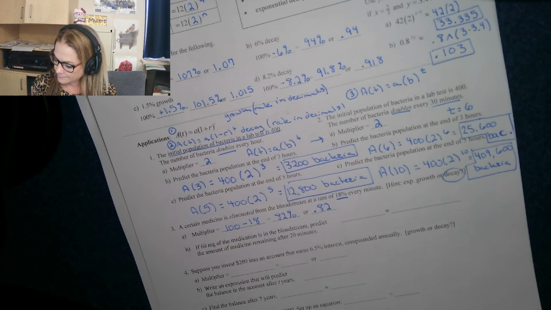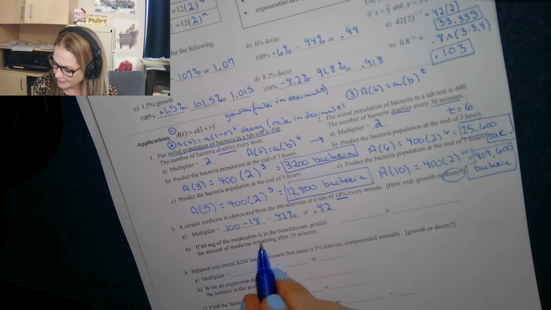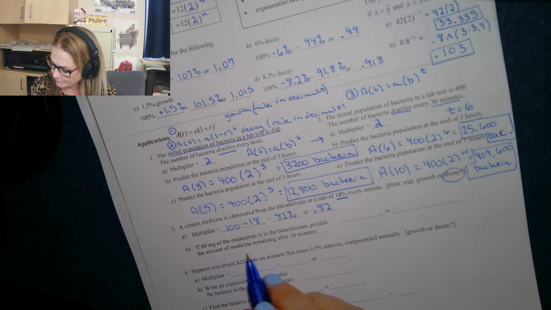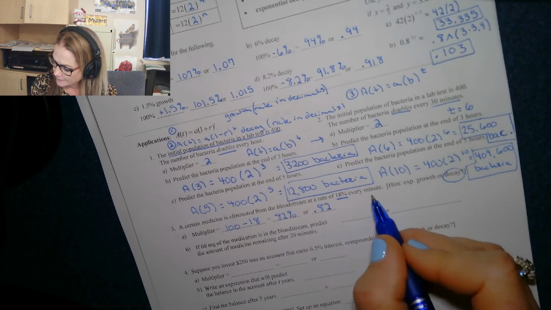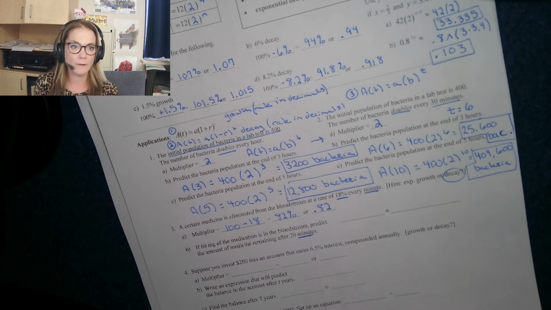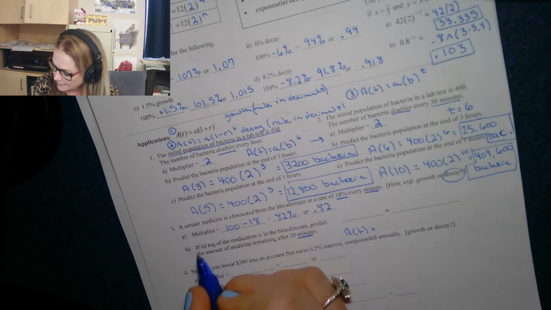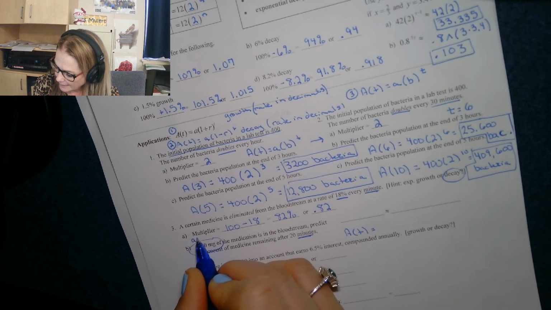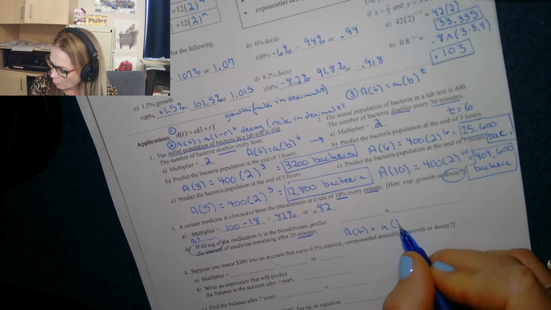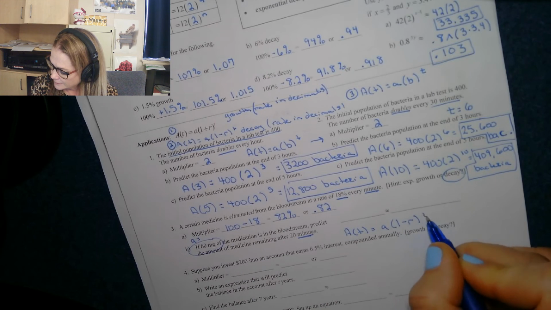If 60 milligrams of the medication is in the bloodstream, predict the amount of medicine remaining after 20 minutes. So minutes, those are communicating. And so with this formula, I'm going to use A of t equals initial, that'll be my A, times 1 minus r to the t.